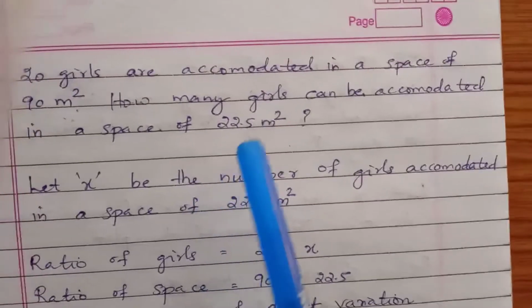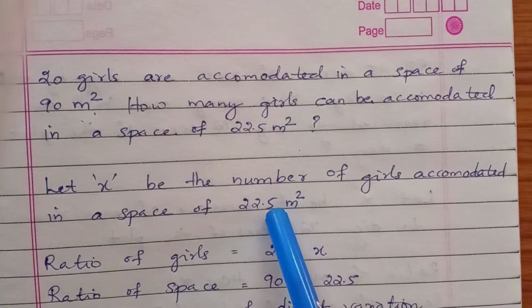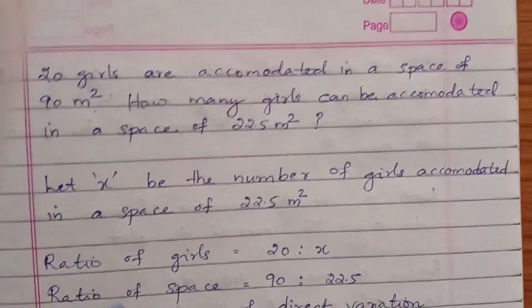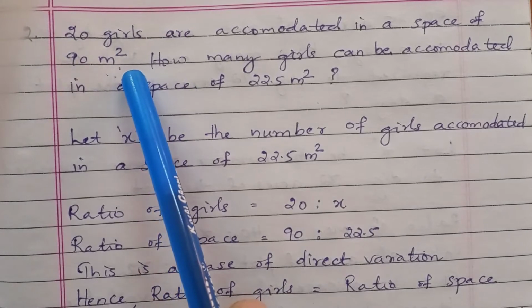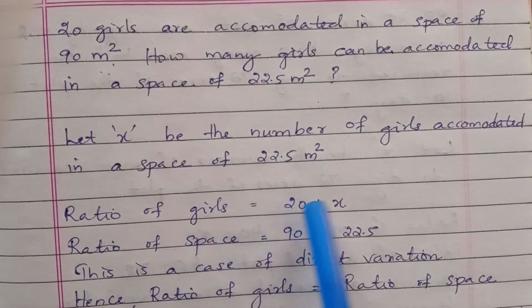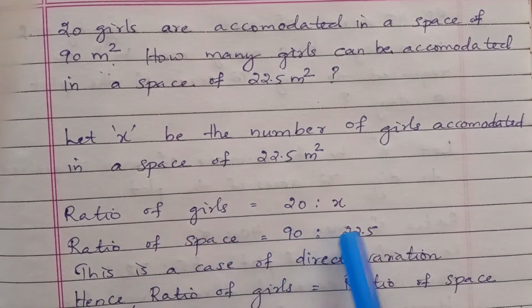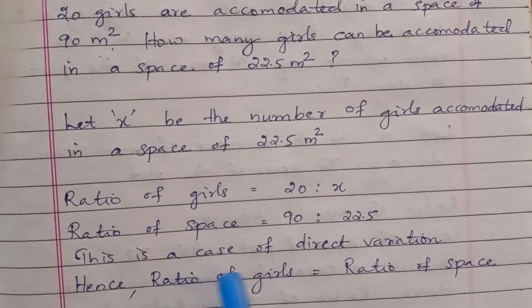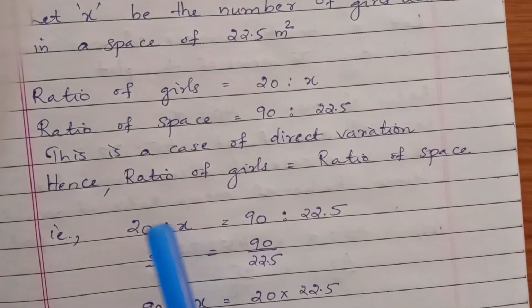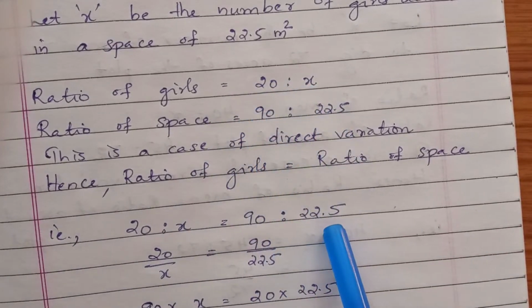Let x be the number of girls that can be accommodated in a space of 22.5 square meters, which we need to find. Then the two quantities are number of girls and space. So ratio of girls equal to 20 is to x. Ratio of space is equal to 90 is to 22.5. This is a case of direct variation. Hence, ratio of girls equal to ratio of space. That is 20 is to x equal to 90 is to 22.5.